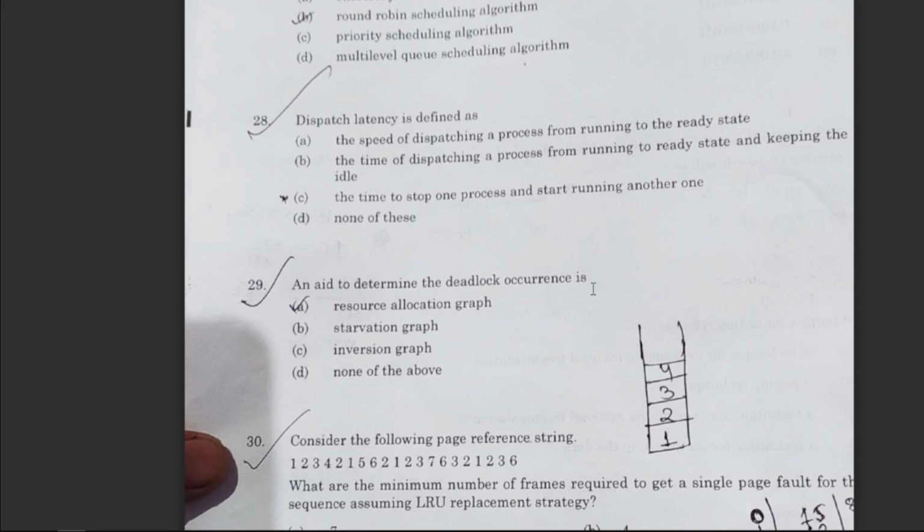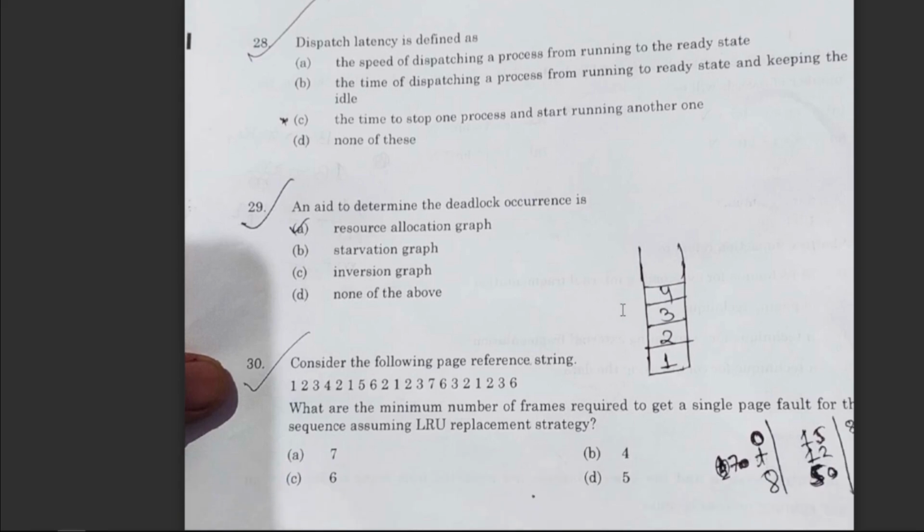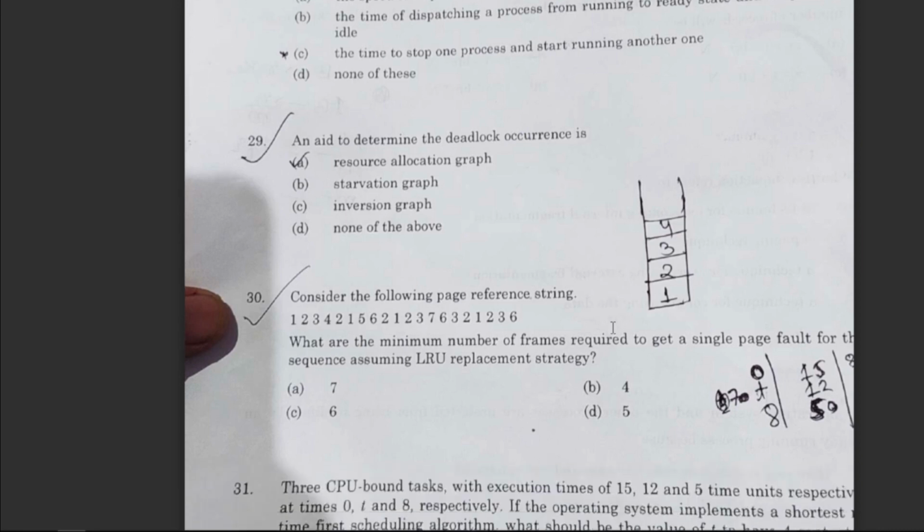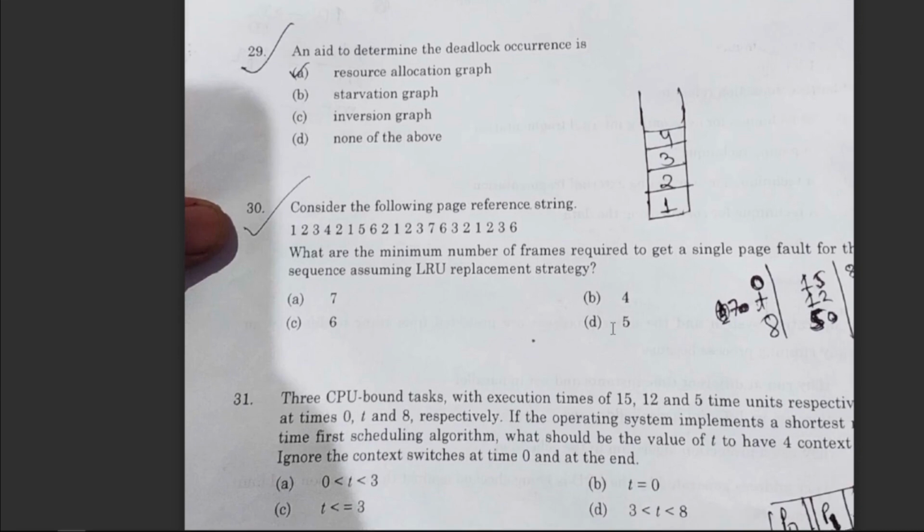For 29, an aid to determine the deadlock occurrence is what? For 29 our answer will be A, that is a resource allocation graph. So an aid to determine the deadlock occurrence is the resource allocation graph. 30: consider the following page reference string. What is the minimum number of frames required to get a single page fault for the sequence, assuming LRU replacement strategy? For 30 our answer will be C, that is 6. So 6 will be the answer here.